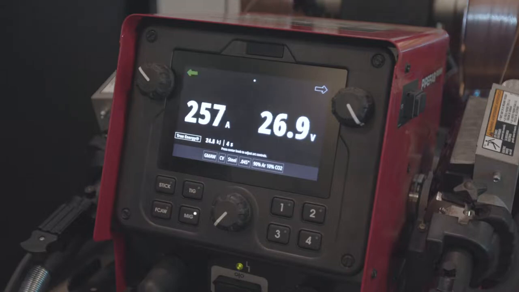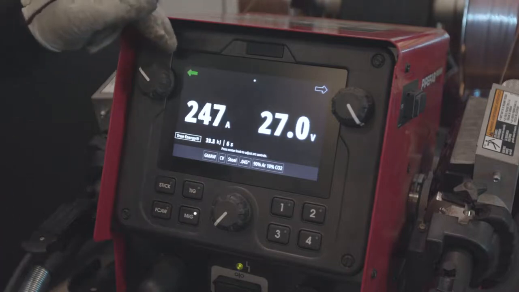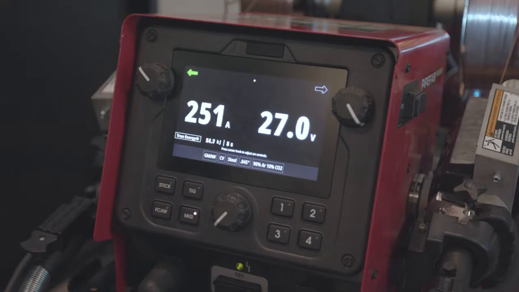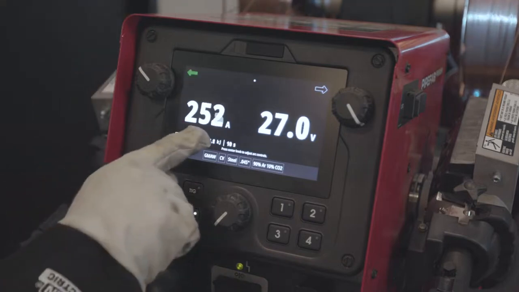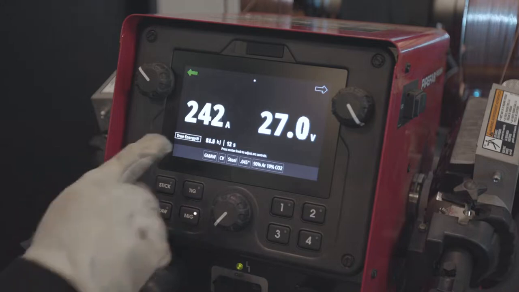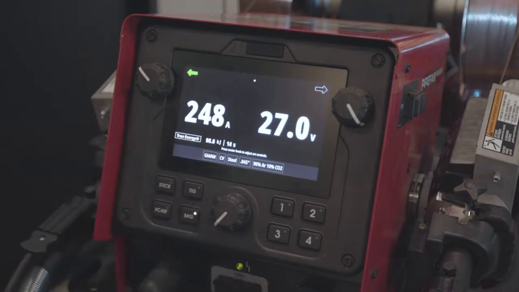Okay, so you can see on the screen right now, the indicator is telling us that we are on the left side of the power supply. It's displaying an amperage and a voltage. We're also showing true energy down at the bottom.